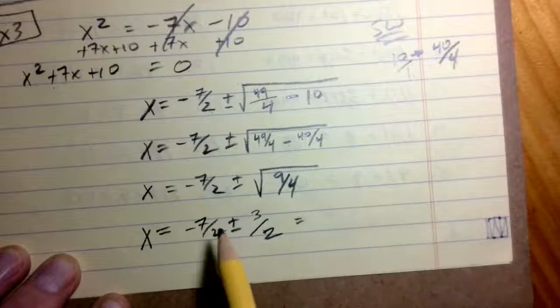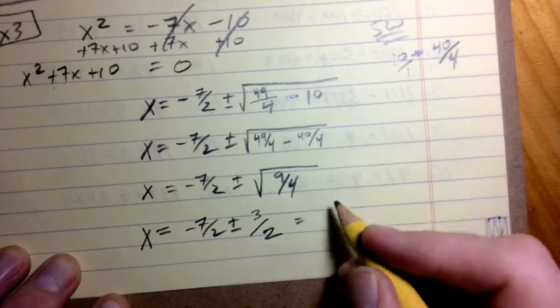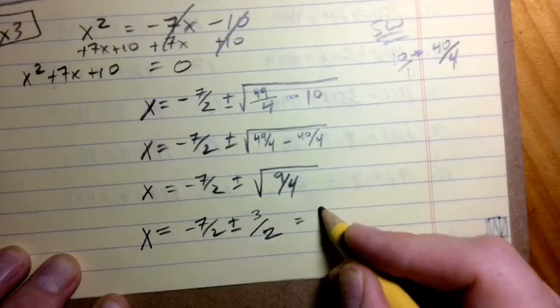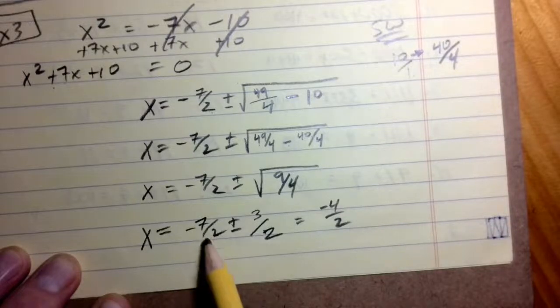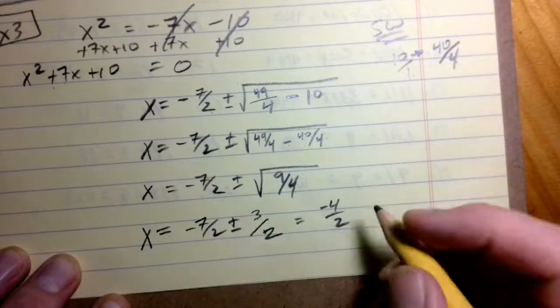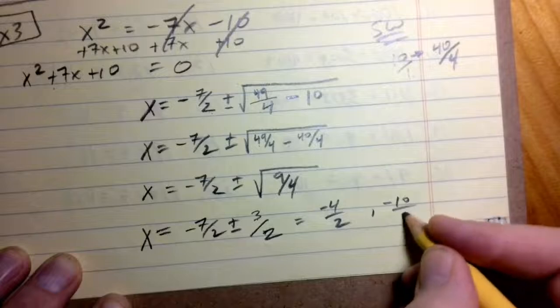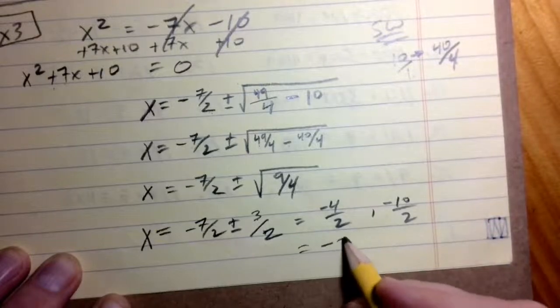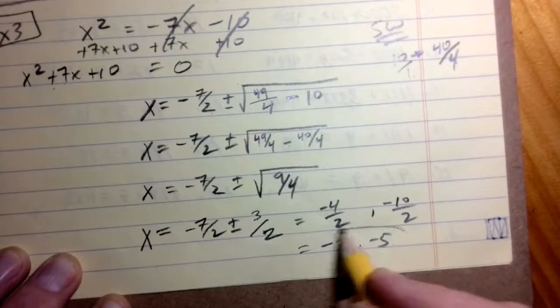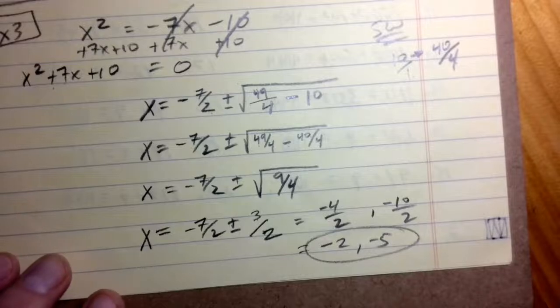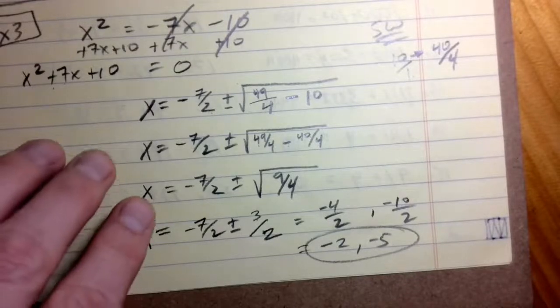So I have negative 7 plus 3, that's negative 4. Negative 7 minus 3, negative 10. And those are the roots, negative 2 and negative 5.